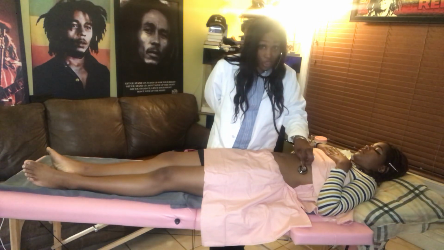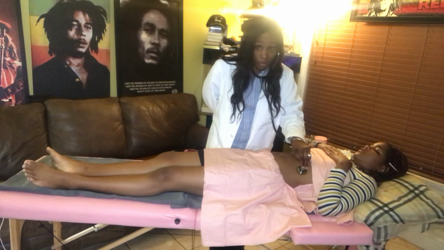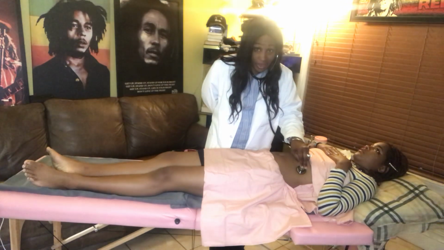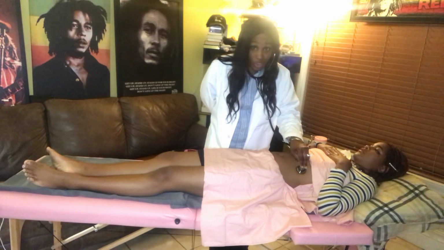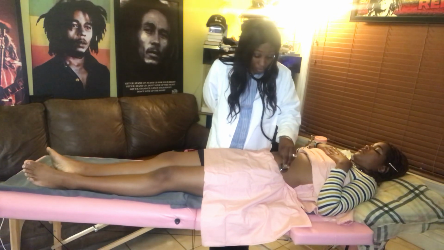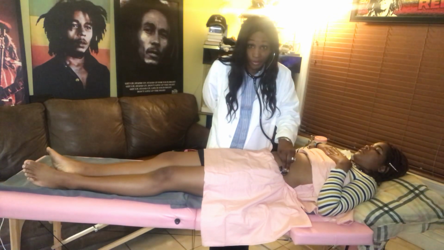Now I'm going to move up to the left upper quadrant bowel sounds. We should hear about 5 to 30 per minute. And I'm hearing very good bowel sounds in the left upper quadrant. I'll move down to the left lower quadrant. Then again, very good bowel sounds.